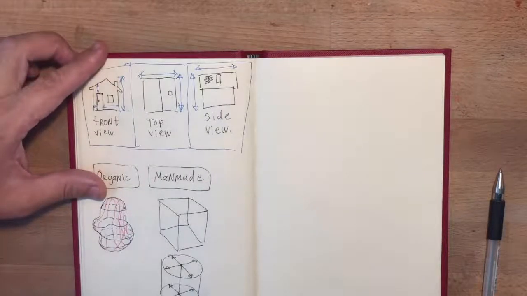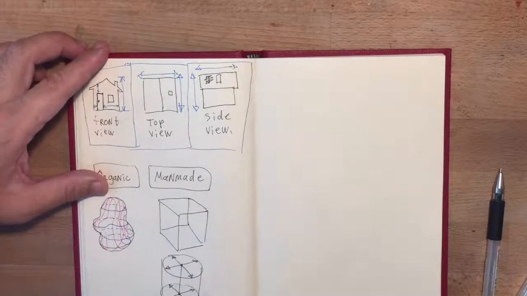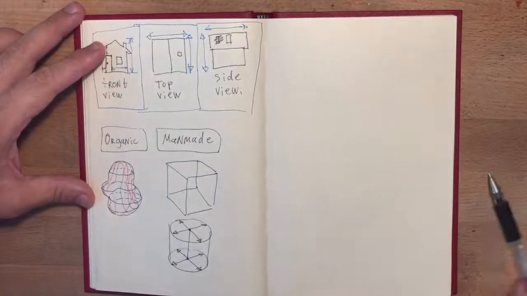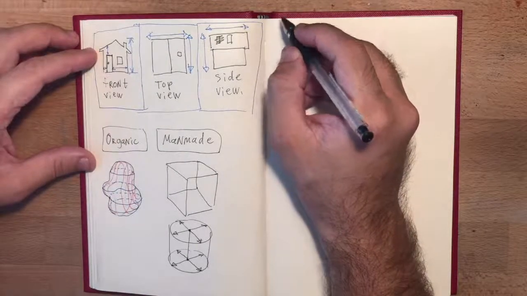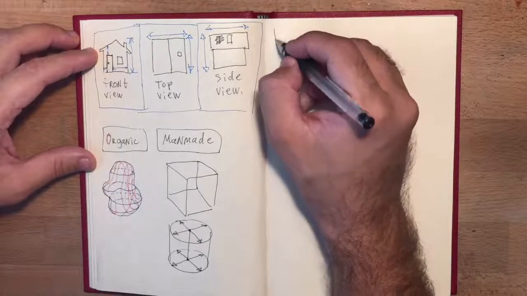And one more thing is, when you consider any object, a very important parameter is its ratio.